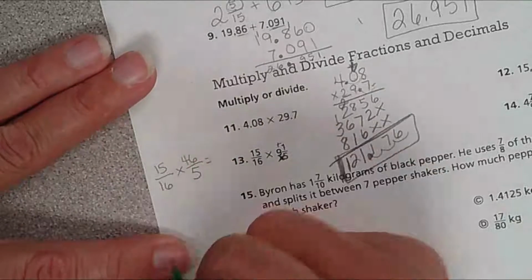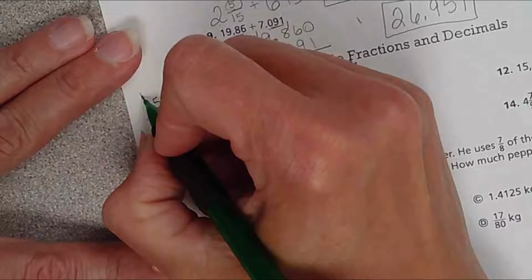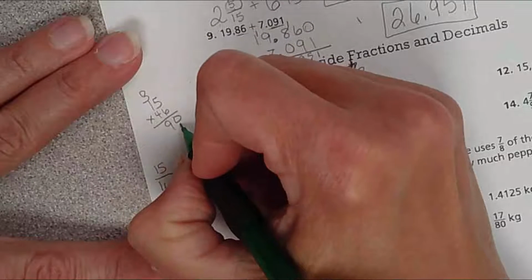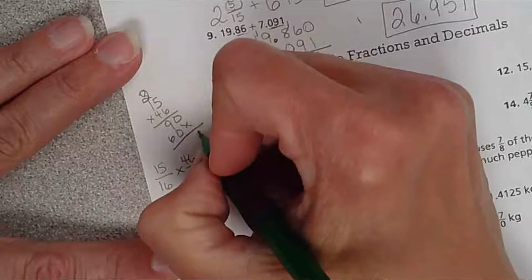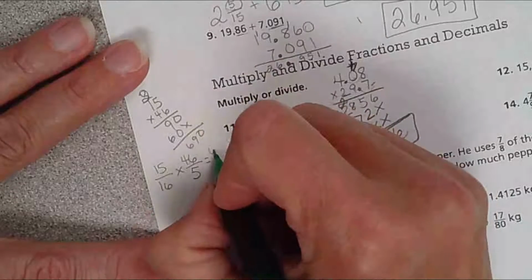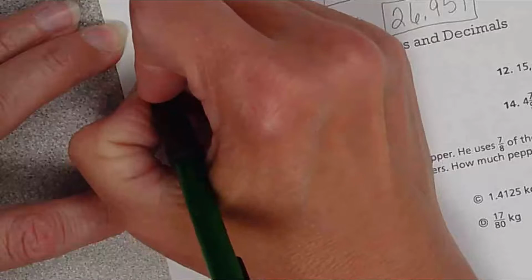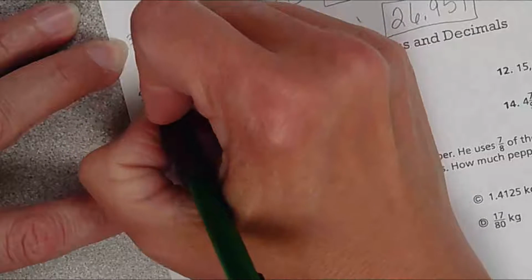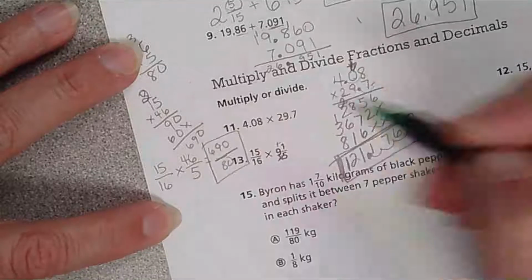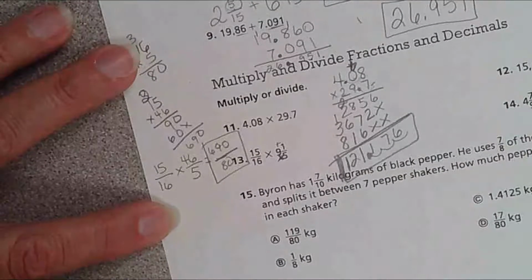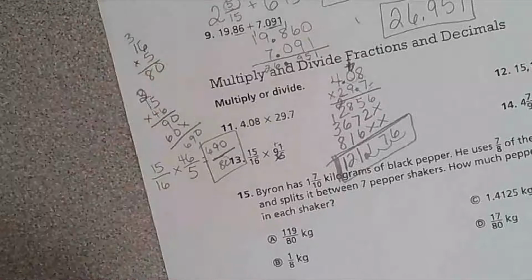So 15 times 46. Almost did it. 4 times 5 is 20. I got 690 over 16 times 5. I get 80. So final answer, because I'm not reducing because I'm tired, 690 over 80. Could it be reduced? Yes, but I'm tired. I don't want to. So too bad. We're not going to do it today.